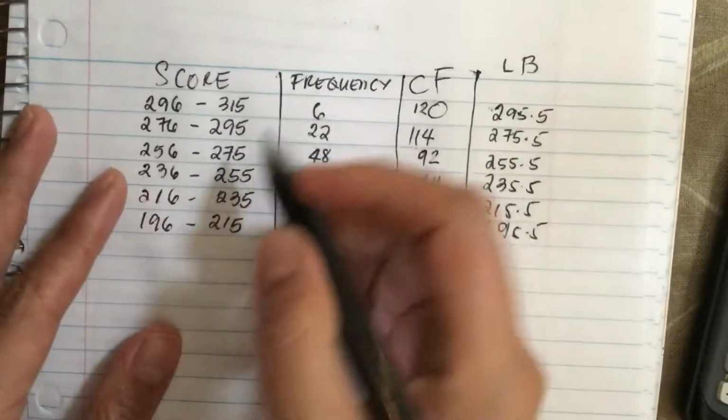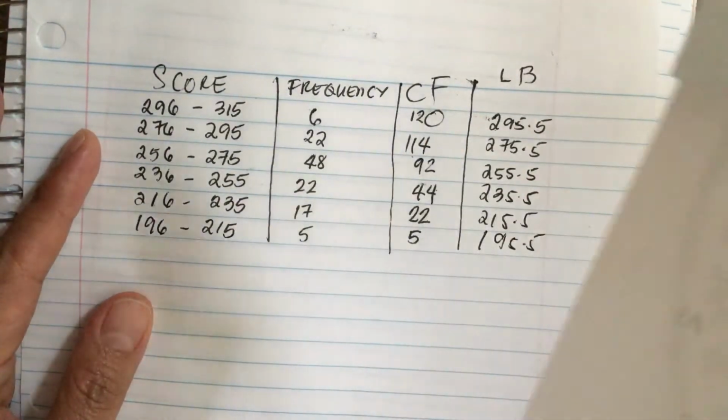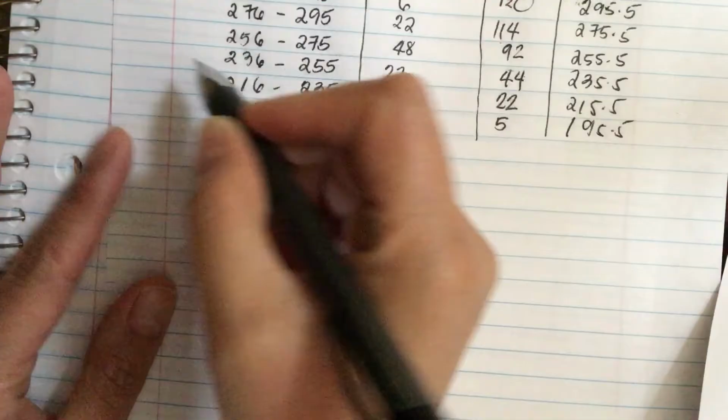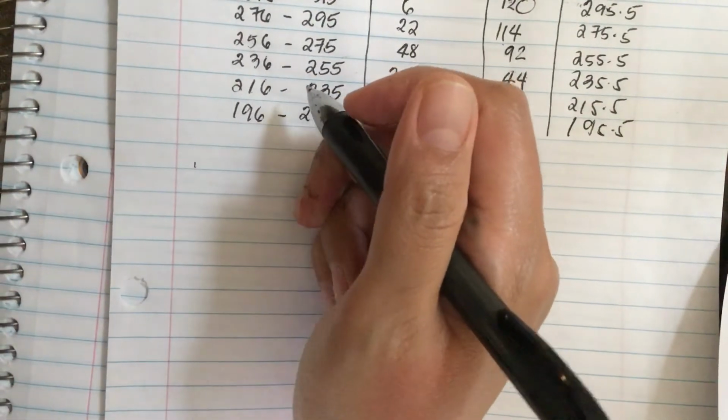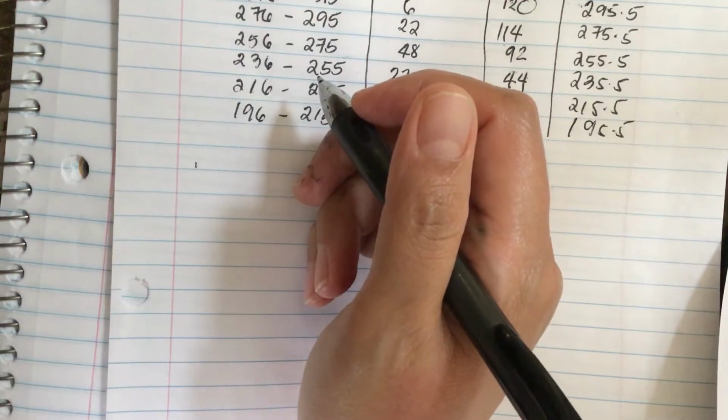So now let's work on our problem, D3. This is the formula that we're going to use.